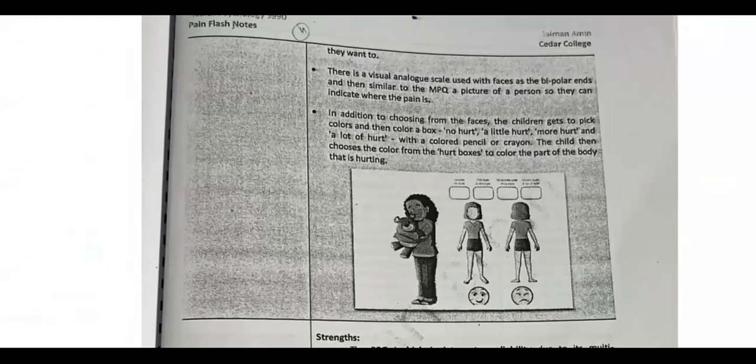So it's visually pleasing, visually formatted in such a way that it is easier for children to understand. Moving ahead, they also have a picture of the person so they can actually circle which part is hurting. That's another thing that they are likely to do in the second part, in the sense that it is easier for them to understand. And then the last part is, in addition to choosing the faces, the children get to pick colors and then color the box, so they can color how much it is hurting.